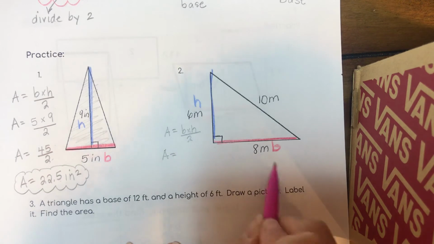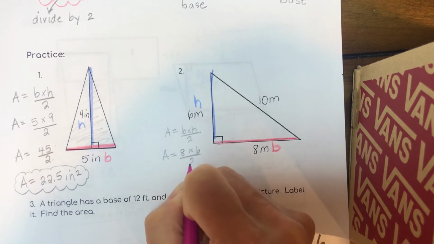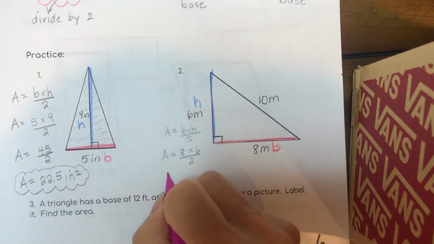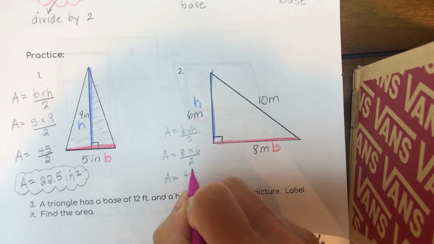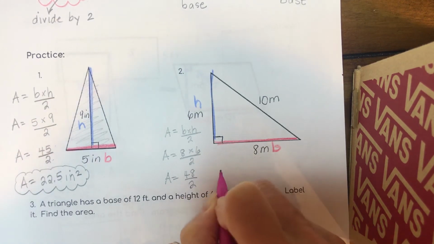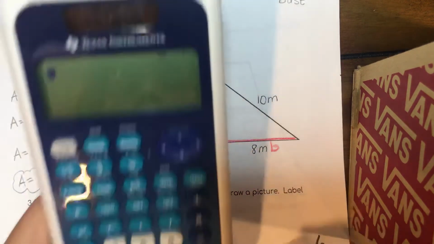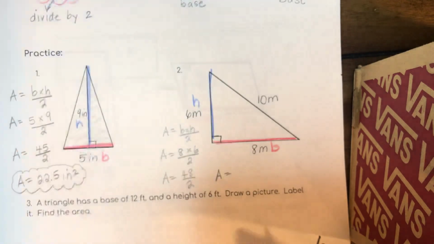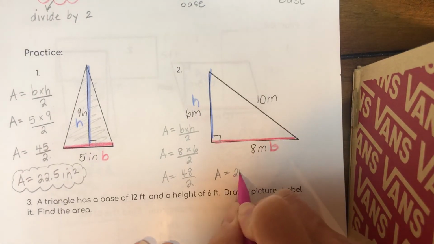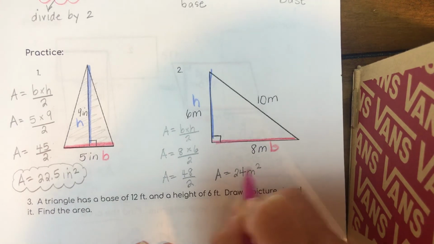Area equals base is 8, height is 6, divided by 2. So area equals 8 times 6 is 48, divided by 2. So when we do this in our calculator, 48 divided by 2 is 24. Our units are meters, so it's meters squared.